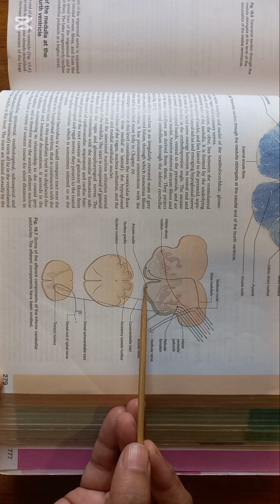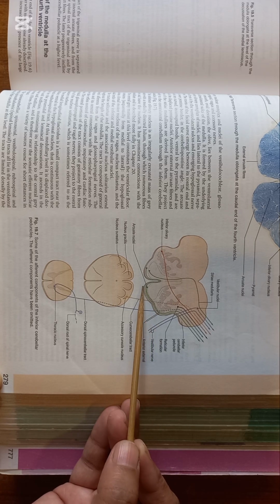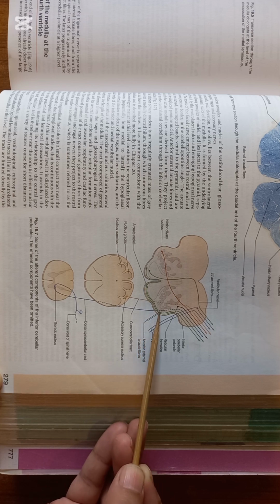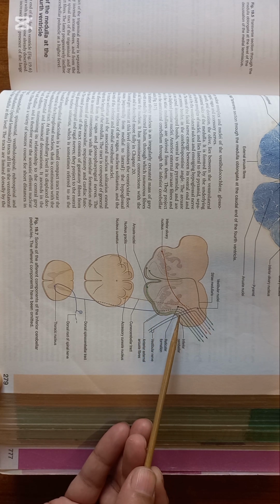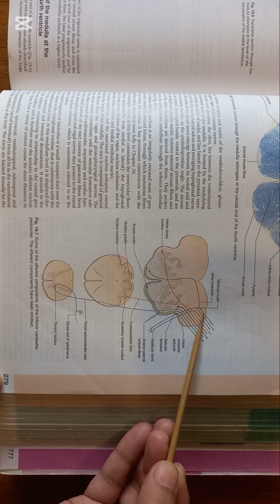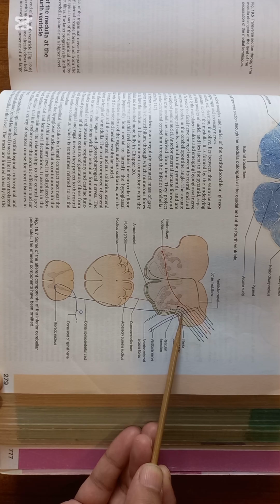Now always remember that these arcuate nuclei are the inferiorly displaced pontine nuclei. The fibers that arise from these arcuate nuclei will run laterally, cross the anterolateral surface of the medulla oblongata, and enter the cerebellum through the inferior cerebellar peduncle.